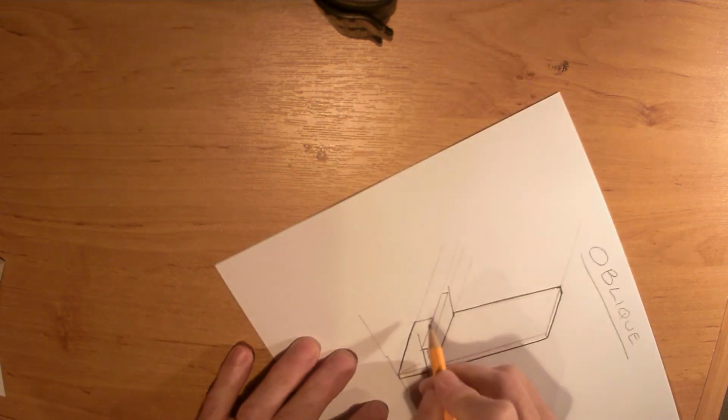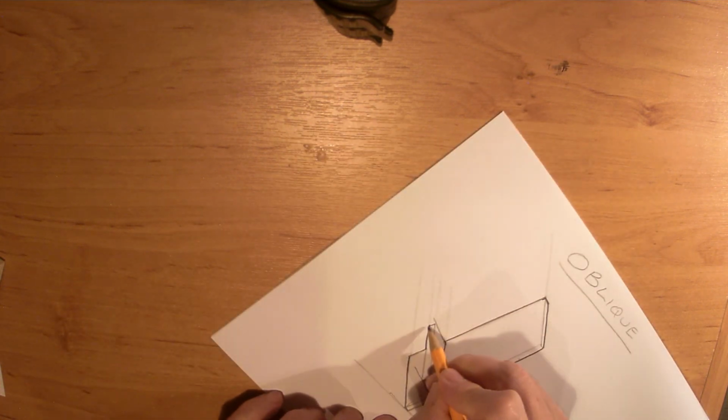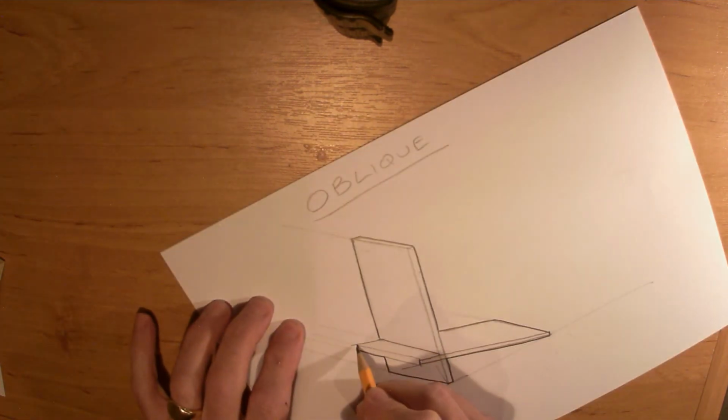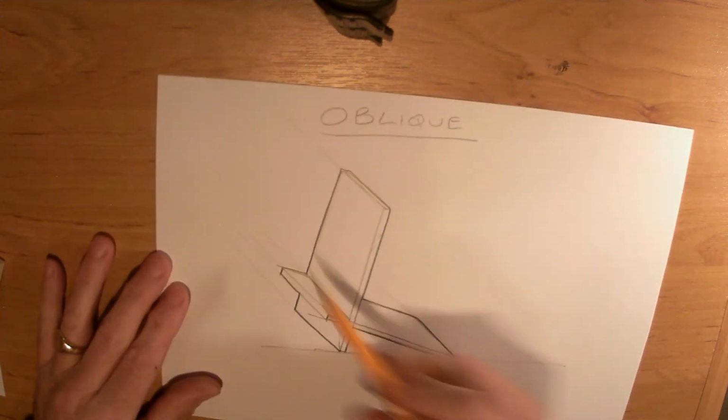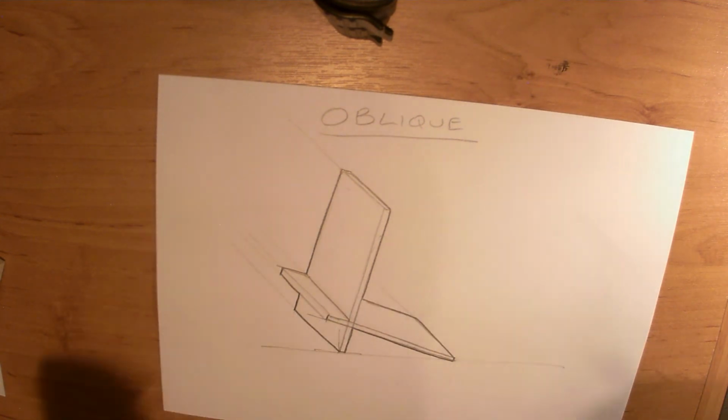So I'm just going around the outside of the drawing with a darker pencil line. You could use a darker pencil if you wanted to. And now with that bit, it just gives a bit of a shadow against the page and lifts it off the page.